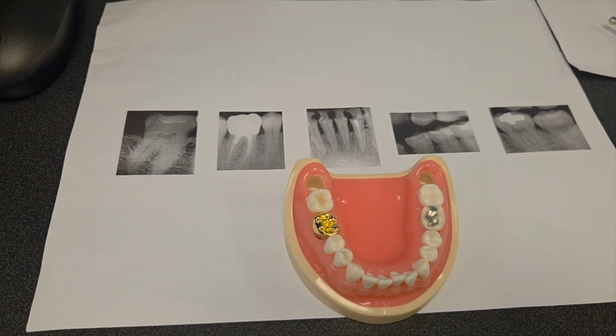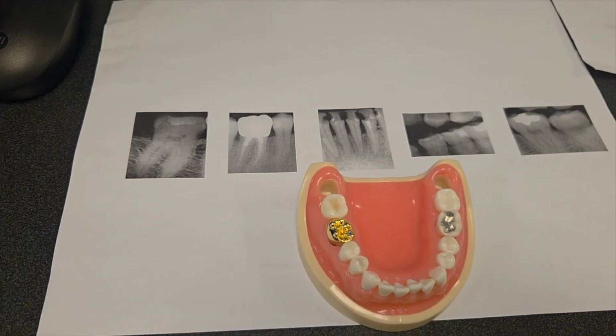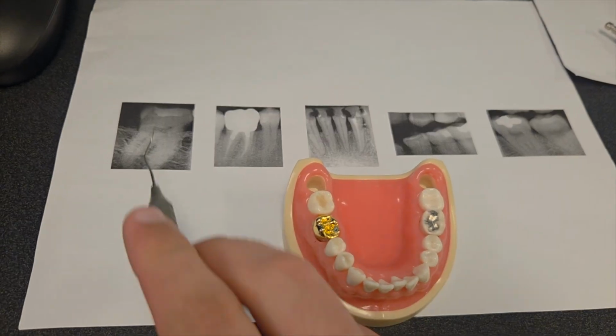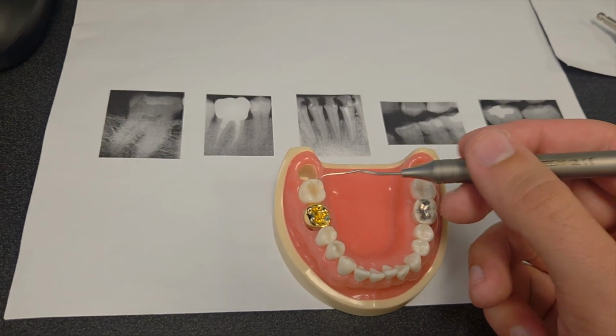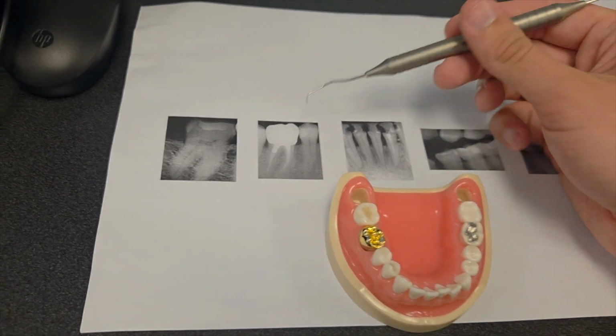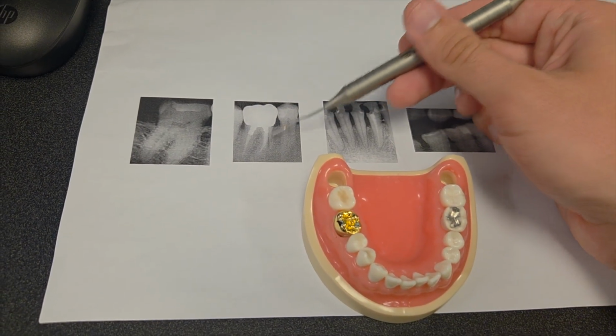So here's our next model. And we're going to go ahead and chart a mandibular model. So we'll chart those missing teeth first. And based off of our x-ray here, we can see a composite that we'll chart, an occlusal composite. We can see a crown with a root canal.